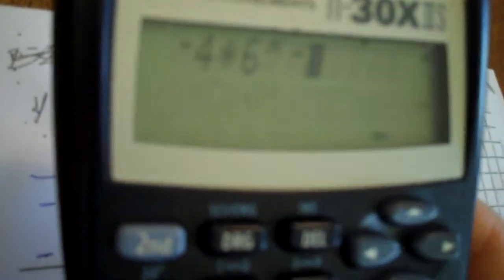Okay, y equals -4 times 6 to the x power. So 0, 1, 2, then -2, -1, in that order, okay, -2, -1, 0, 1, 2, so we got -4 times 6, caret -2, -0.11.